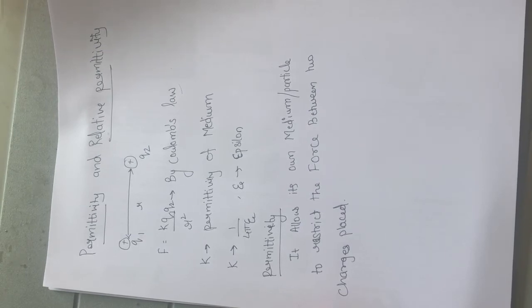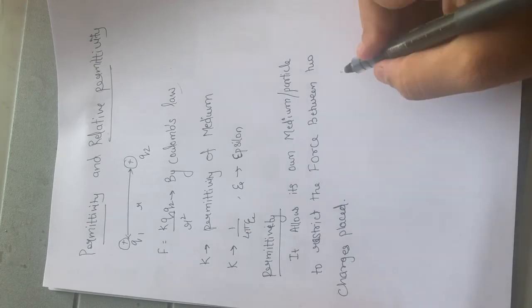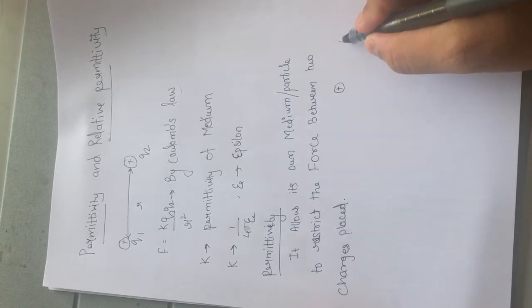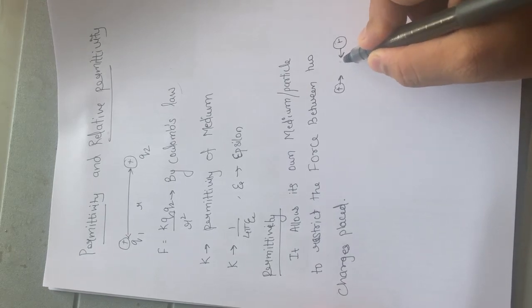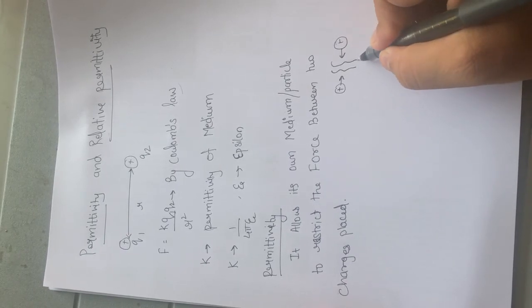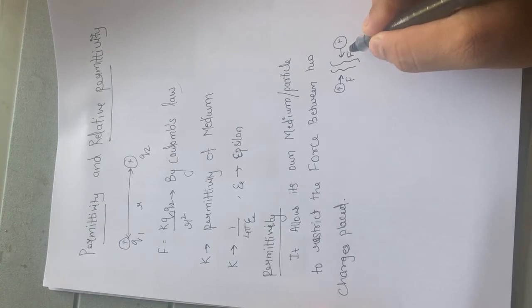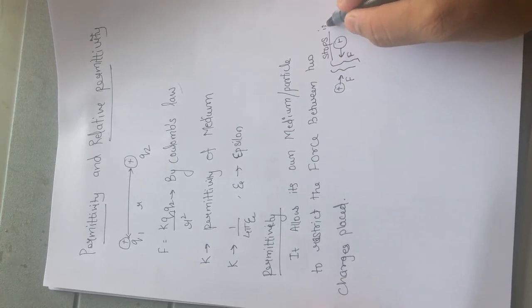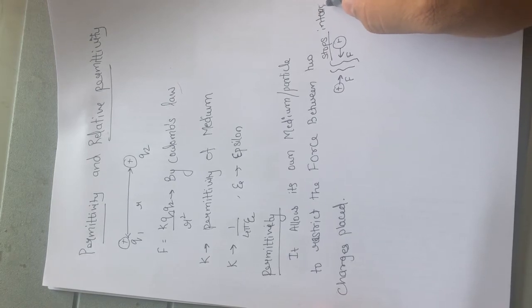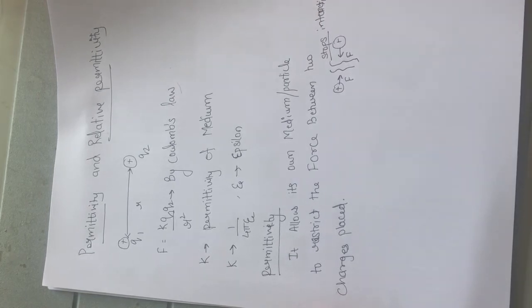And what exactly is it? It allows the medium itself to restrict the force between the two charges. Suppose two charges are placed in air, and there is a force of attraction or repulsion between them. The medium, that is air, will try to restrict the force between the two charges.